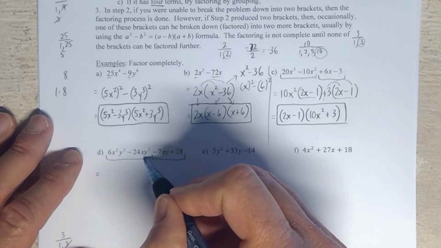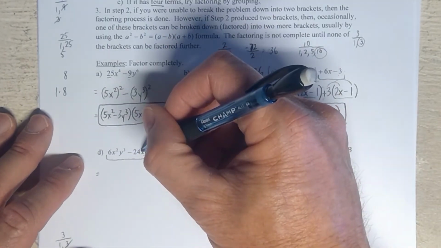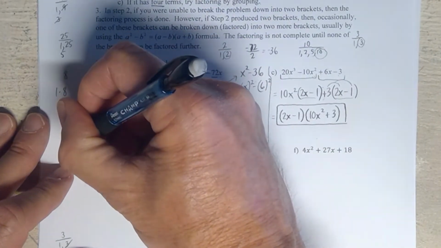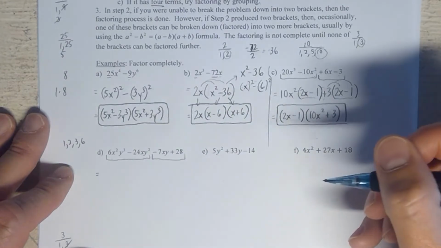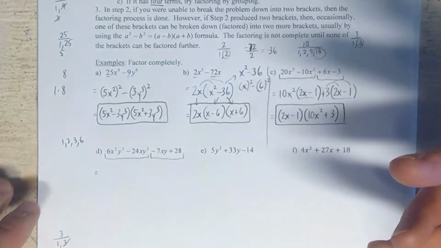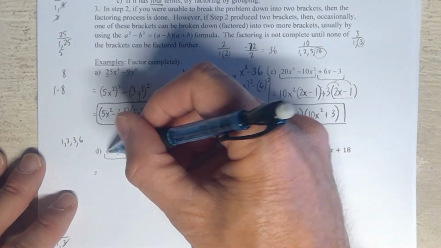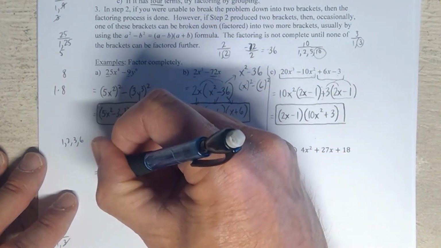If I do the GCF on this first part here, the smallest number between 6 and 24 is 6. So you look at the factors of 6. Does 6 work? If 6 doesn't work, then you try 3. And if 3 doesn't work, then you try 2, and so on. 6 does work because it does divide evenly into both 6 and 24.